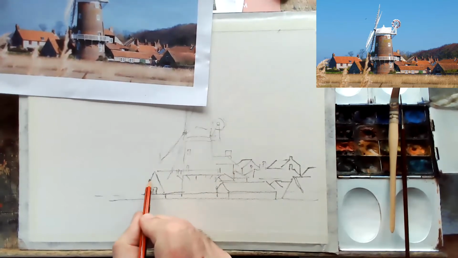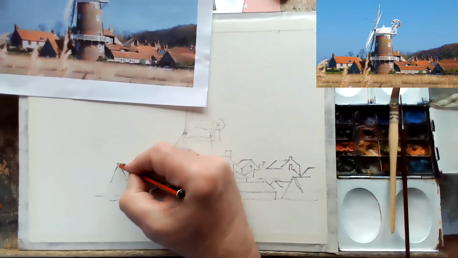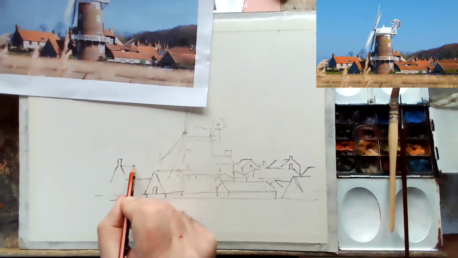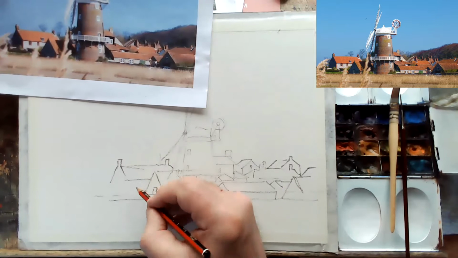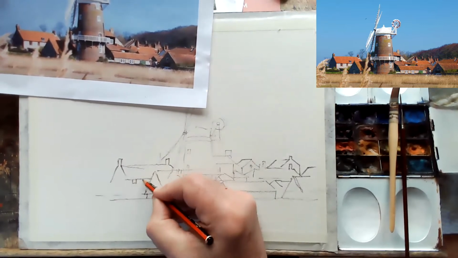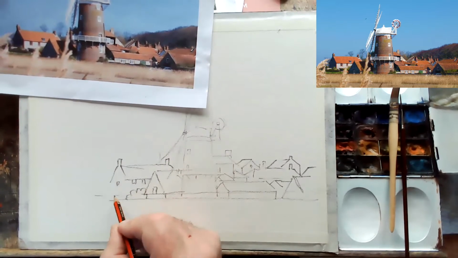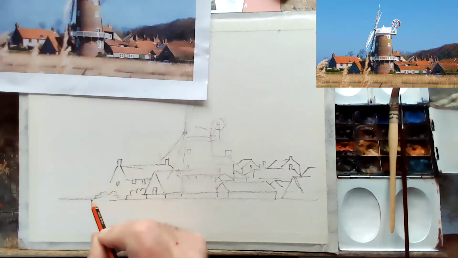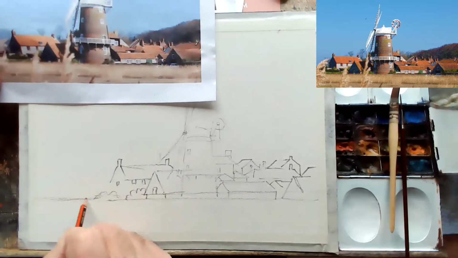And then finally this one here, the chimney thing, run that across there, down. Some bushes, something else, and then a bit of sea over here. So that's it.